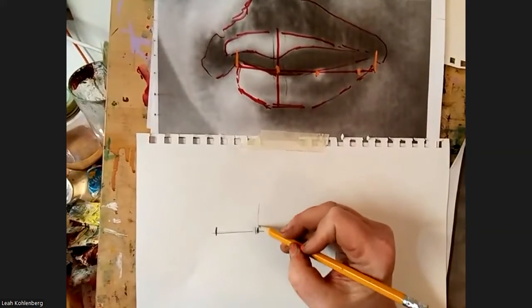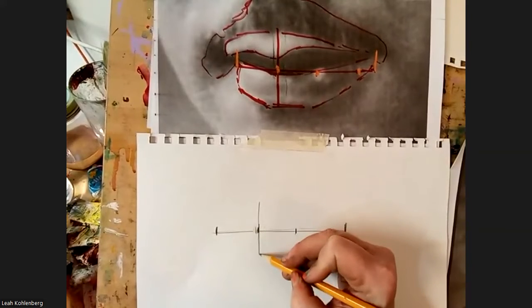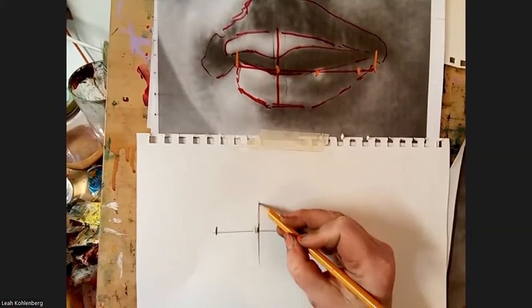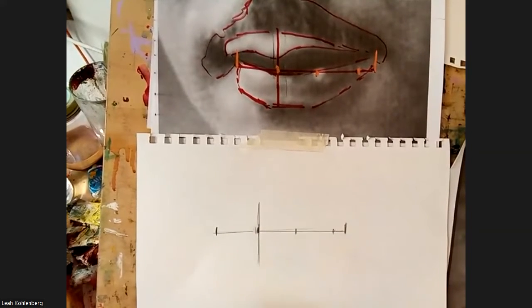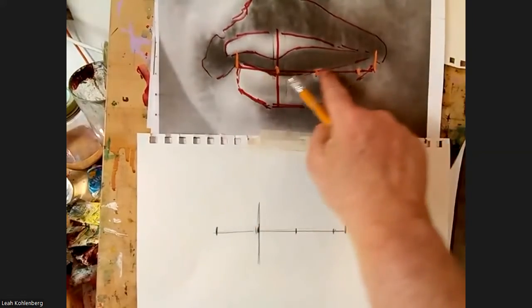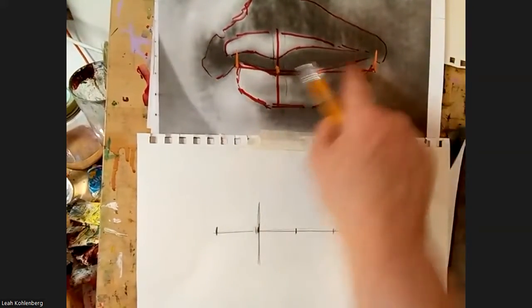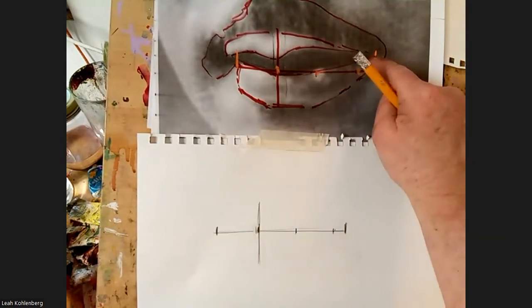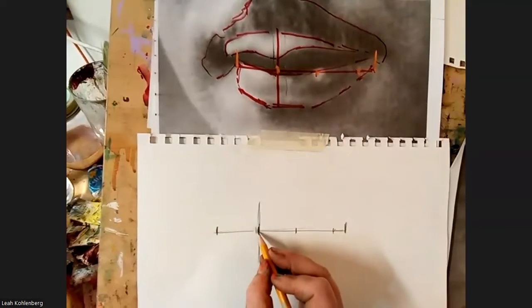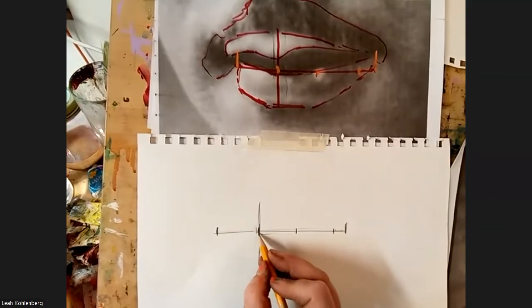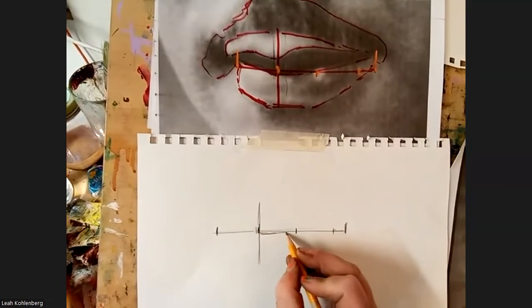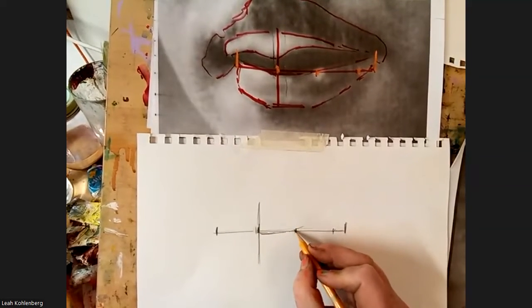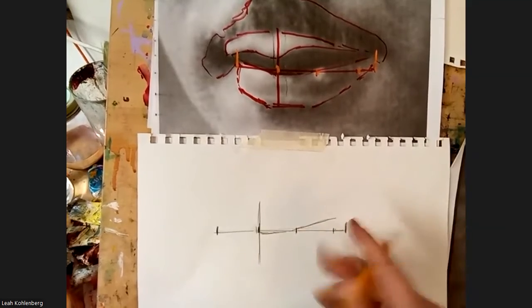Then I can draw the line up and down. This line is where the middle of the mouth is, but because we're looking at it from the side and he's smiling slightly, this middle line kind of comes up. Oops, too far.